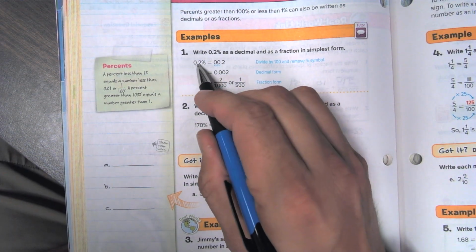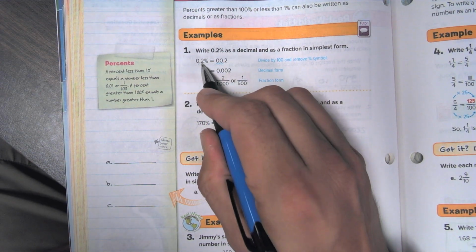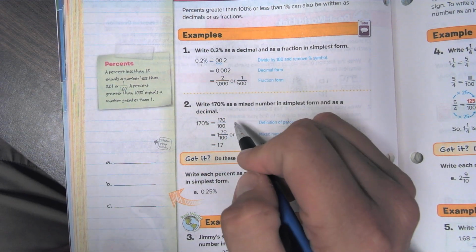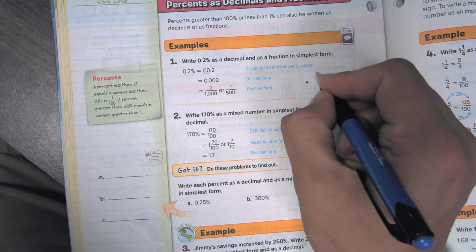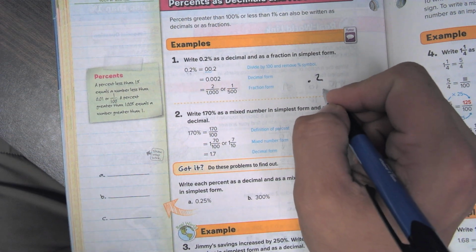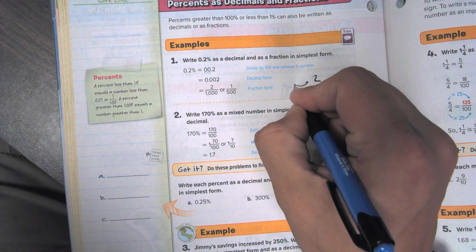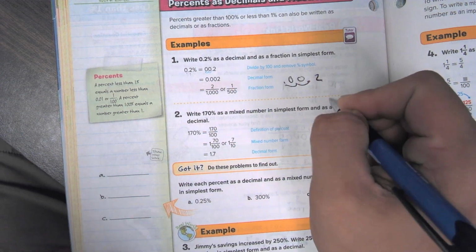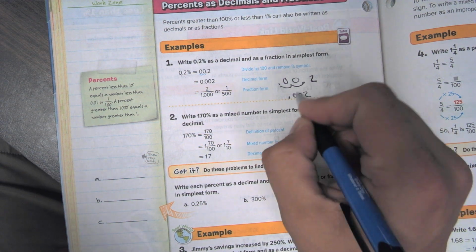If we have 0.2%, that is 0.2 of a percent. To make it a decimal we divide by 100, so we move the decimal to the left twice. Those empty spots we put 0, so 0.002 as a decimal.